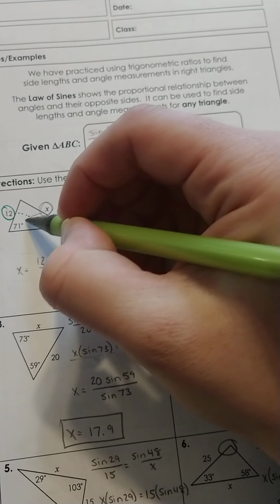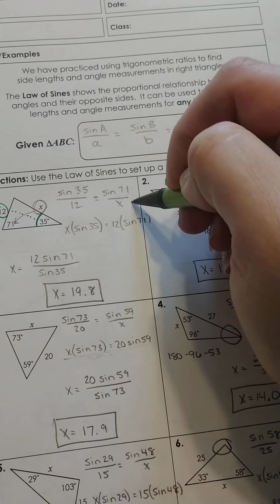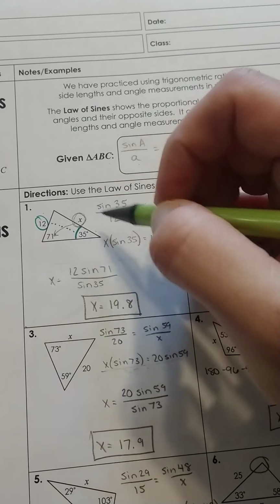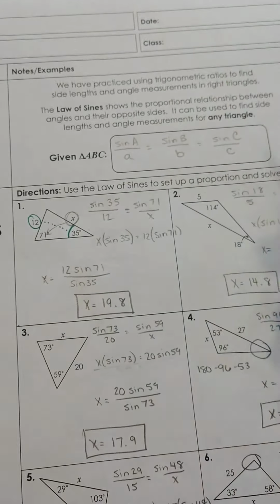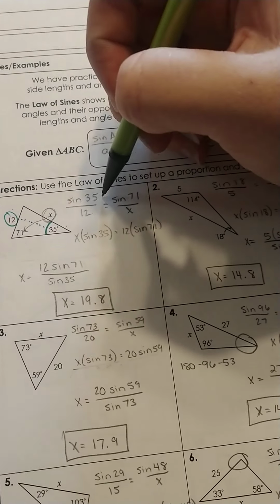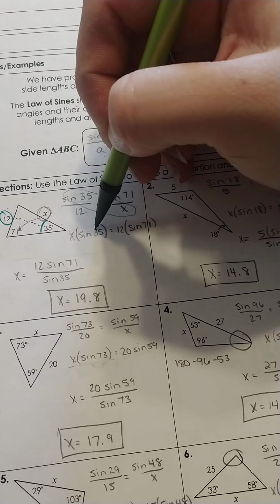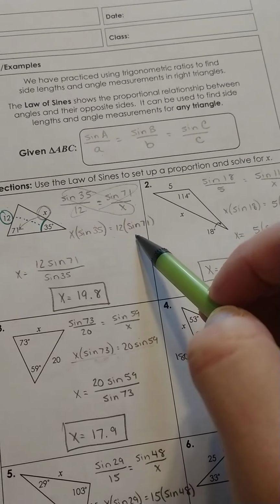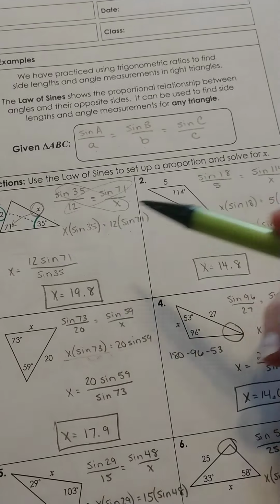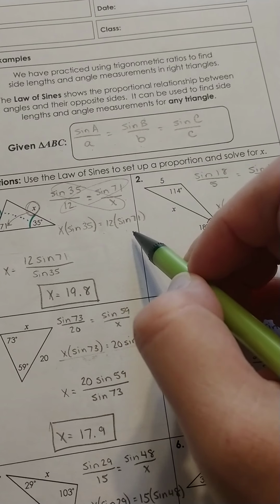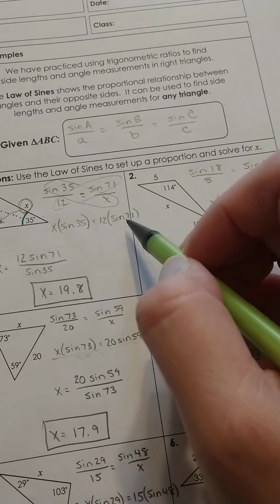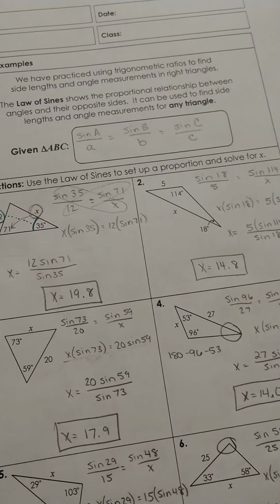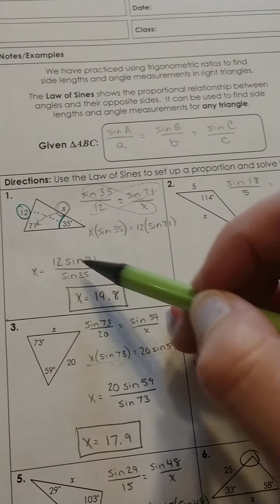What angle is across from x? Well, it's 71. So sine of 71 over x. So again, what you're given, angle over side, equals what you're looking for, angle over side. From here, you cross multiply. So x times sine of 35 equals 12 times the sine of 71. Now, here's where you have some options. You can go ahead and find this decimal, but if you find a decimal this early on, you're going to be rounding. What happens when we round and round and round? We get a really skewed answer. So it's better to leave it in this format.